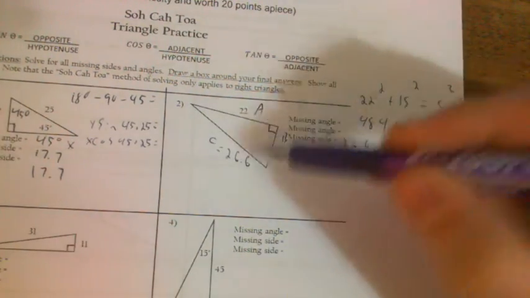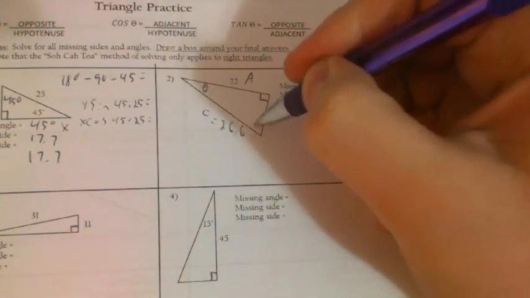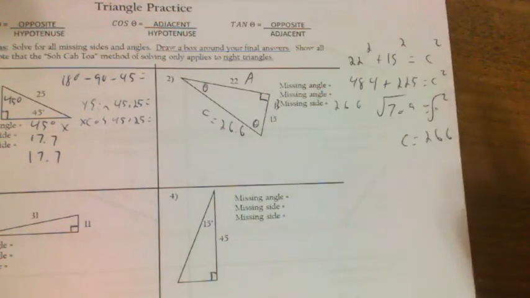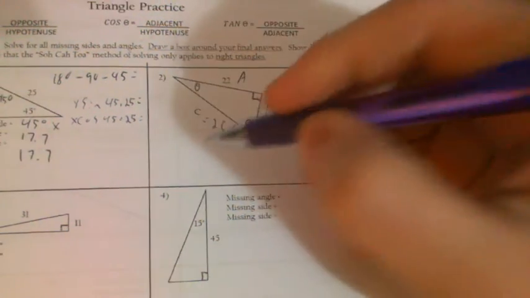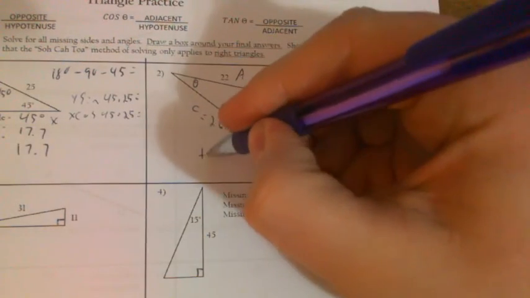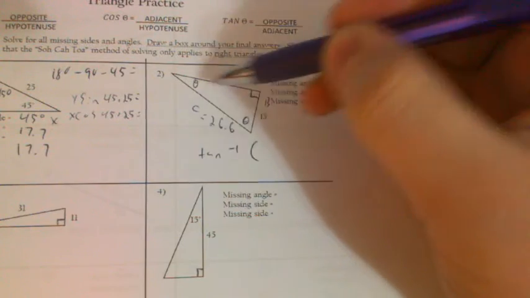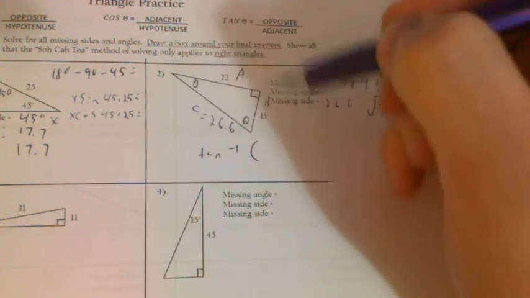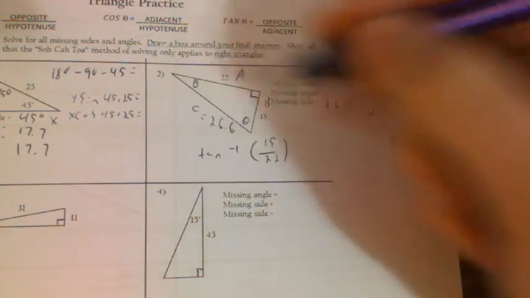Okay, so now for our two missing angles. We want to find this angle and this angle. I'm going to find this angle first. And remember the term arc angle. We can use the arc version, or inverse version, of sine, cosine, or tangent to find an angle from sides. I'm going to use arctangent, or tangent to the negative first, of opposite side, the side that doesn't touch, over adjacent side, the side that does. So 15 over 22. And that should give me this angle here.